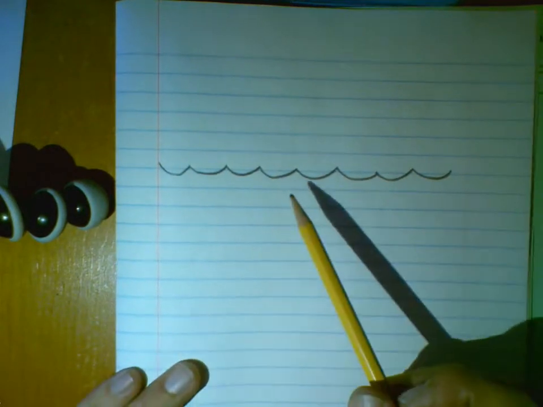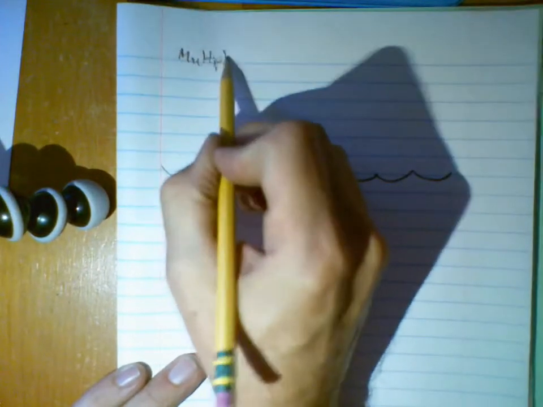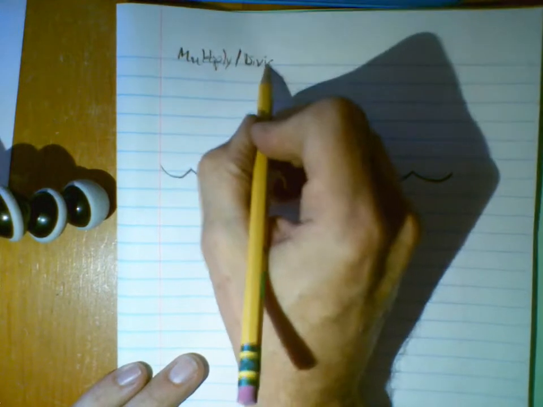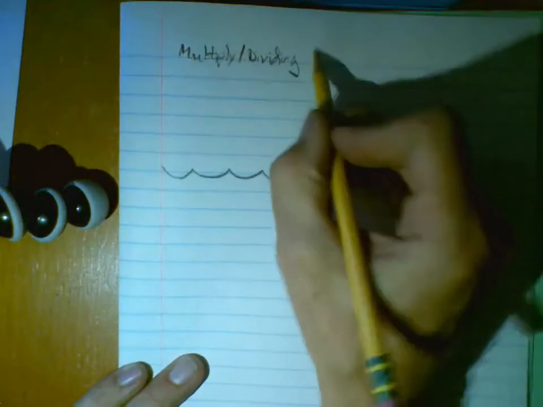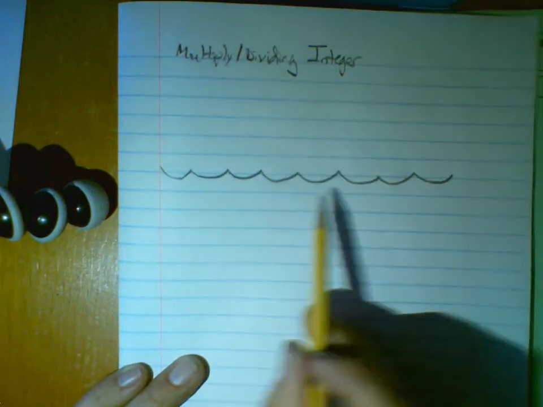Okay, so this little video is meant to help us understand about multiplying and dividing integers. And it starts with a little story. And this story begins at sea.